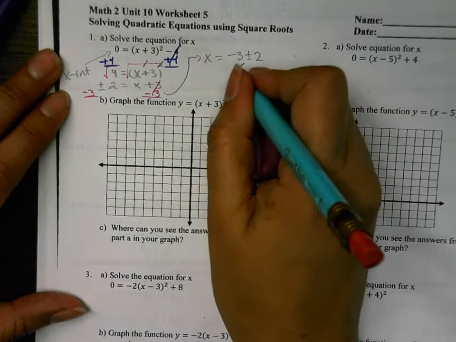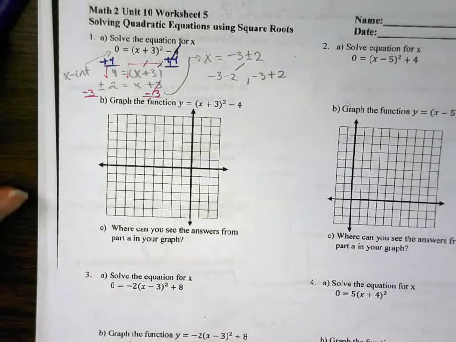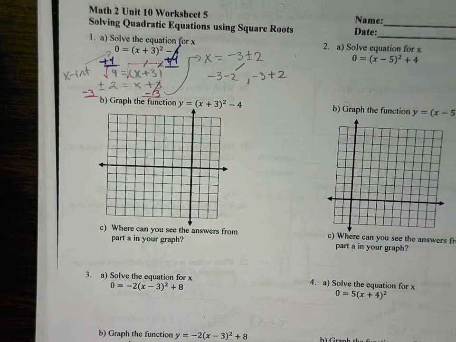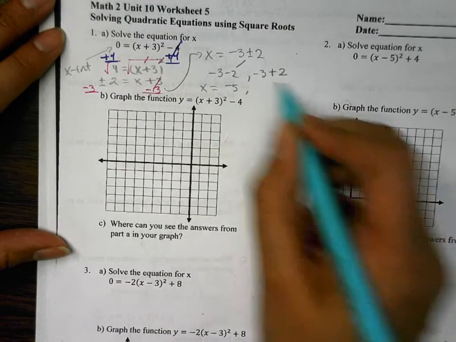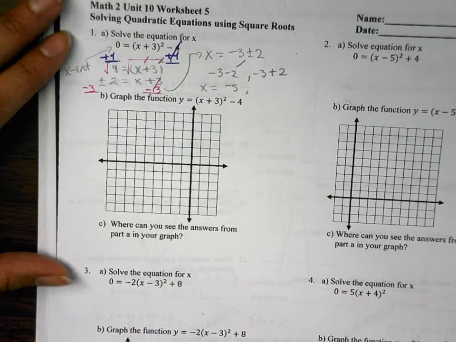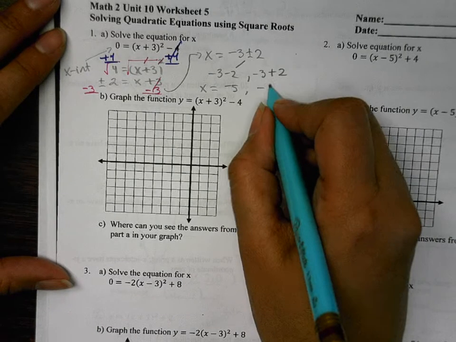Negative 3 minus 2 is negative 3 plus negative 2. Good job. Does it matter which one you do first? No. Okay, negative 3 minus 2 is negative 5, and then negative 3 plus 2 is negative 1. Okay.